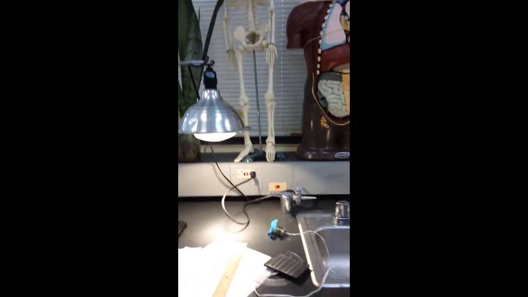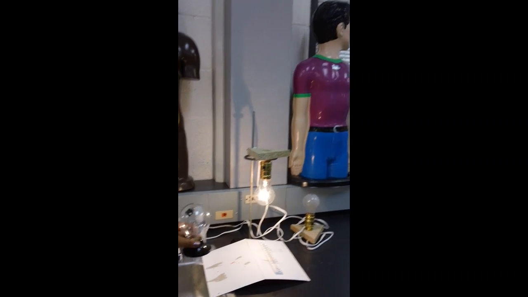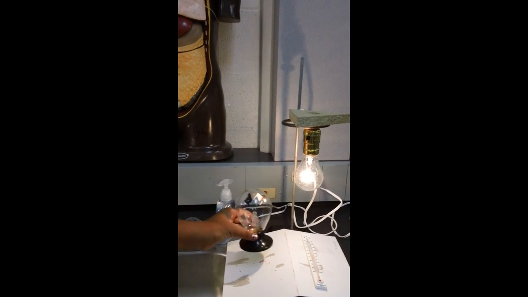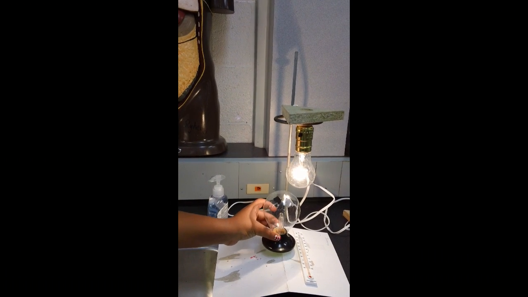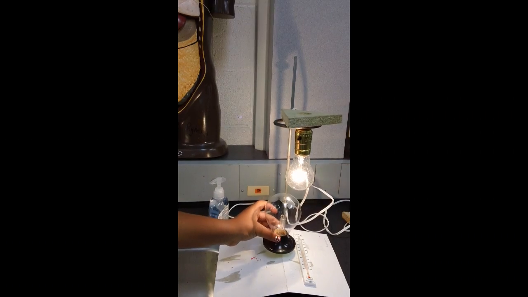And are you going to do the other light source? When you put it under the less bright light, it doesn't really spin as much. When you put it closer, it spins a little bit faster. But it's not spinning as much as the other one. That one is still spinning fast, isn't it? Yeah.